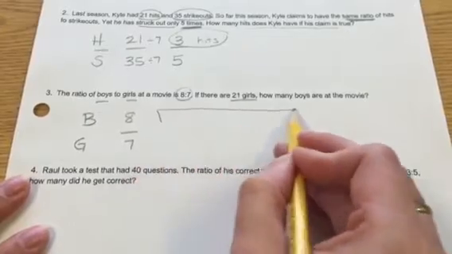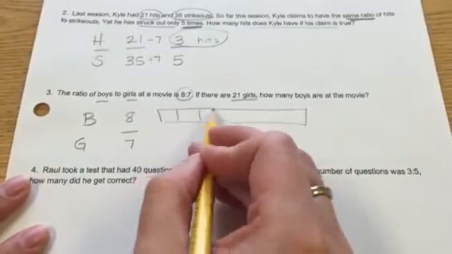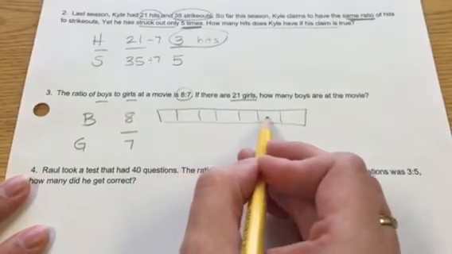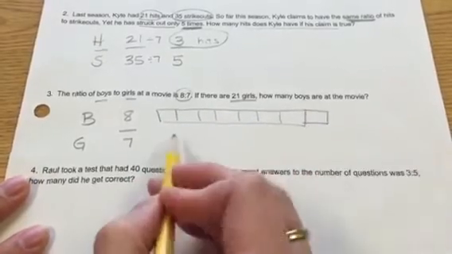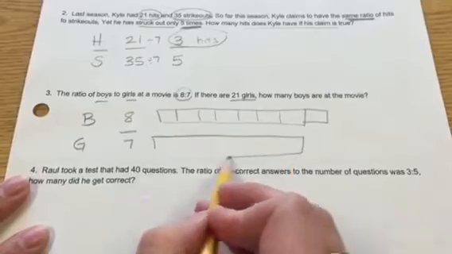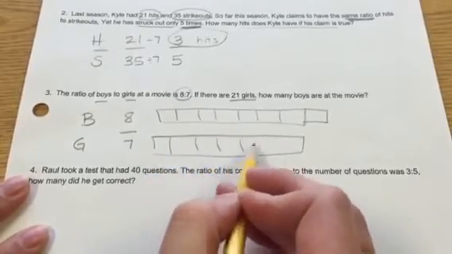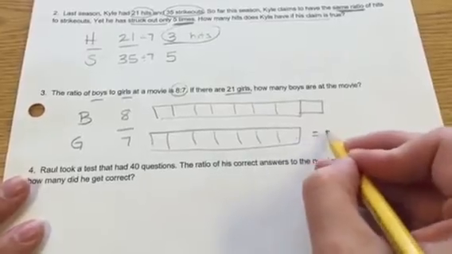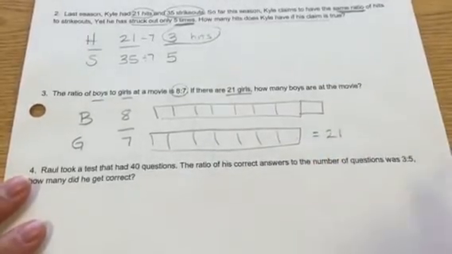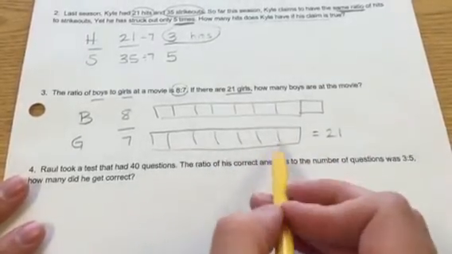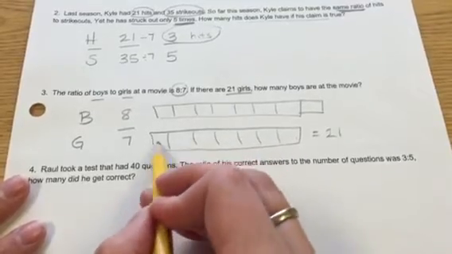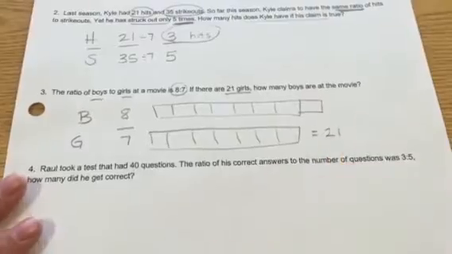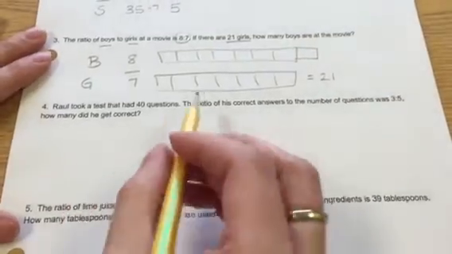So I'm going to make my boxes. 1, 2, 3, 4, 5, 6, 7, 8. 1, 2, 3, 4, 5, 6, 7. They told us there are 21 girls. So you need to determine what would each of these boxes be worth if this is 21. Okay? I'll let you guys finish that one.